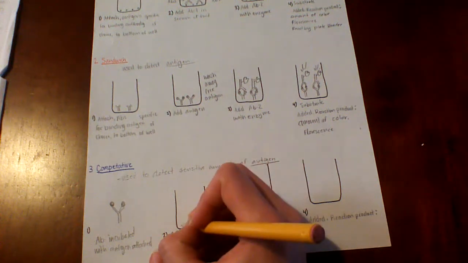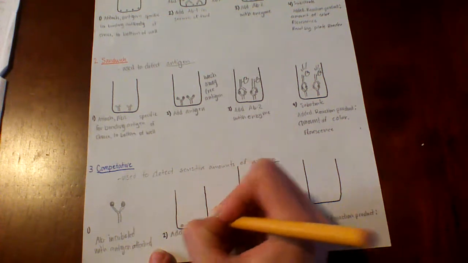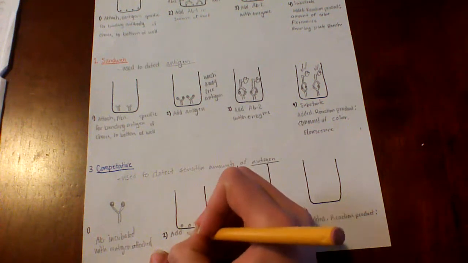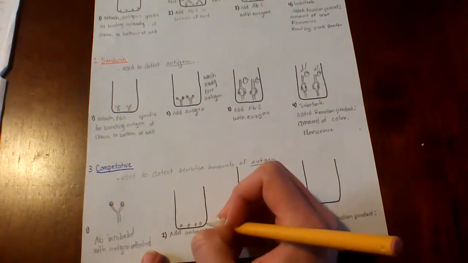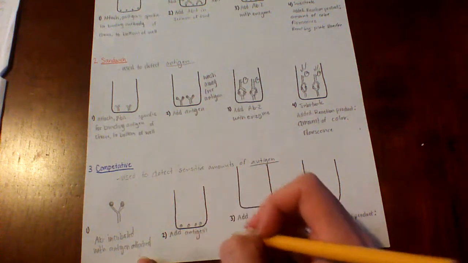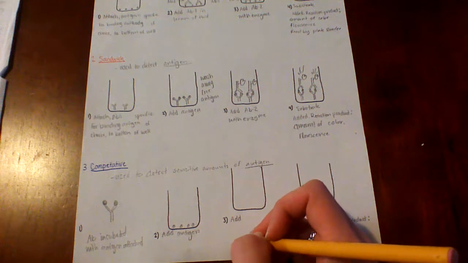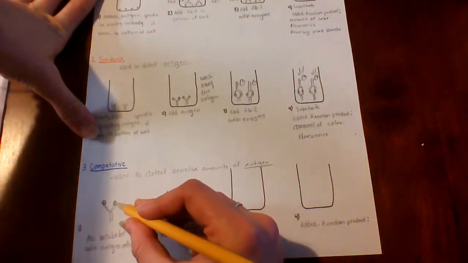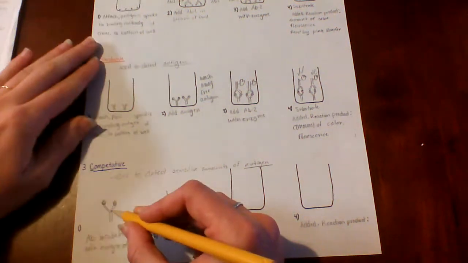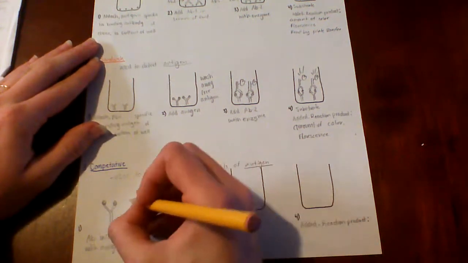So in step 2, it's coated with antigen. So this antibody antigen complex is added here.